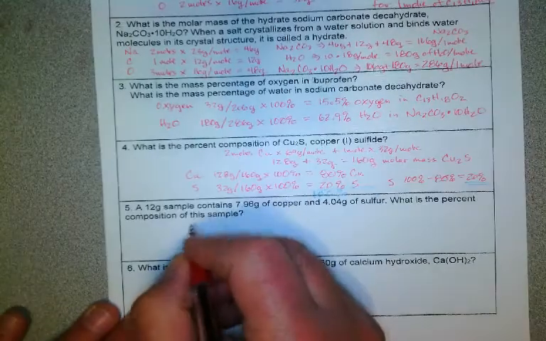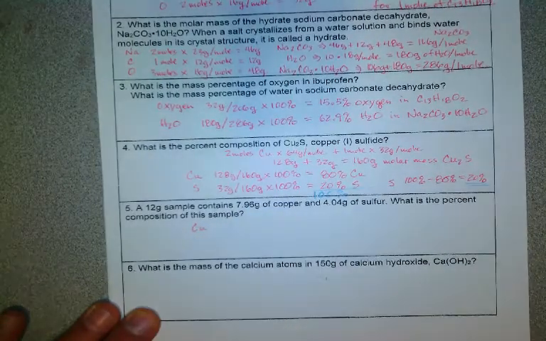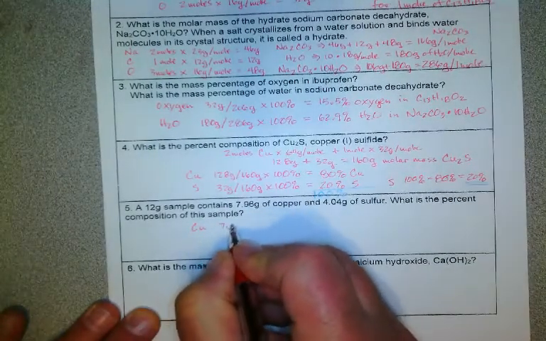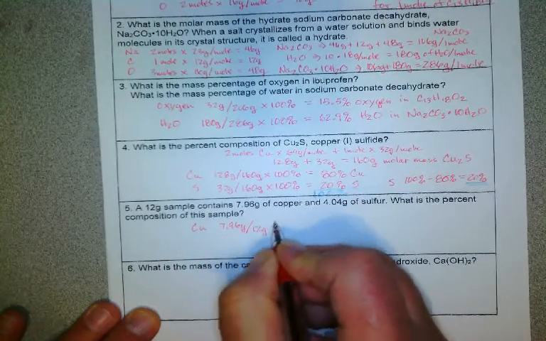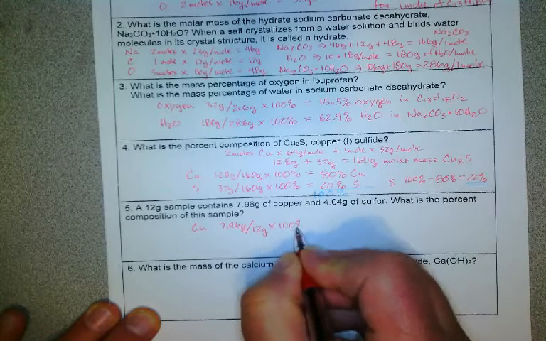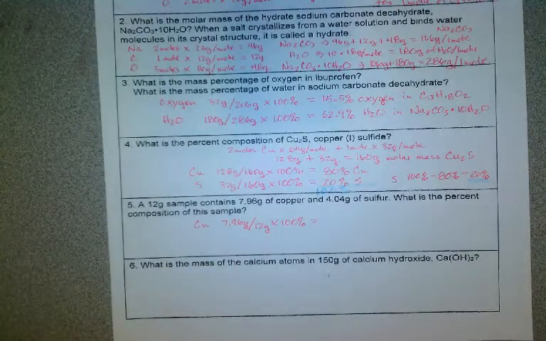So for the copper part here, we're going to have 7.96 grams divided by the 12 grams, and then times 100. And get out our calculator. 7.96 divided by 12 times 100.